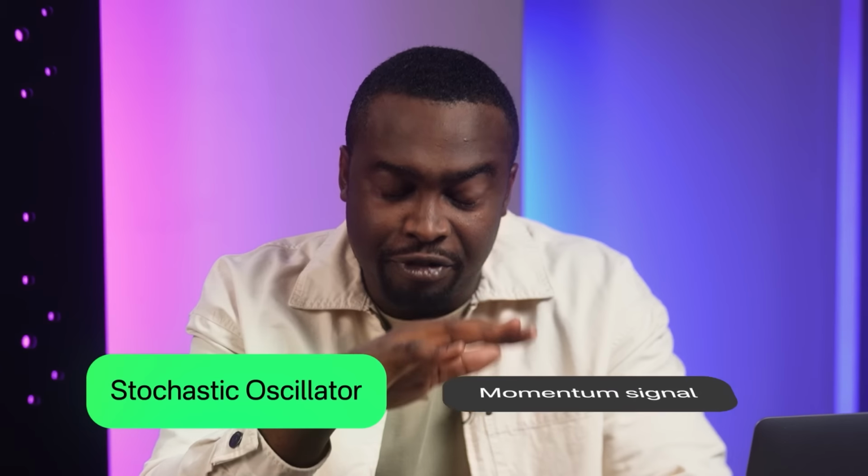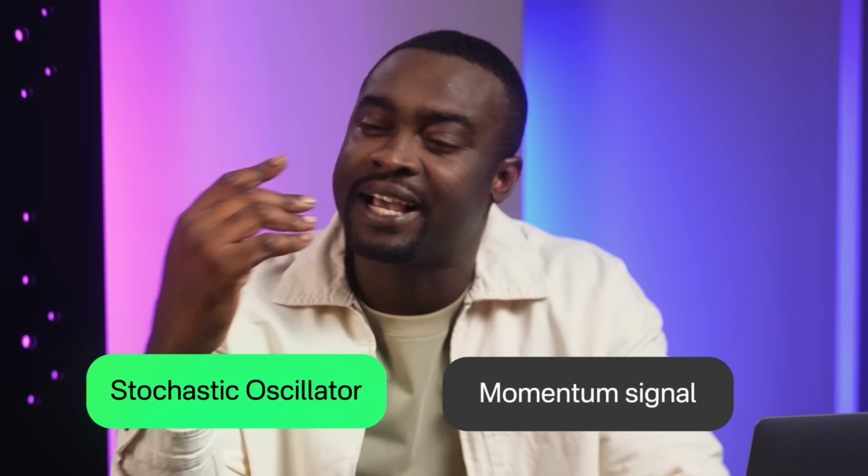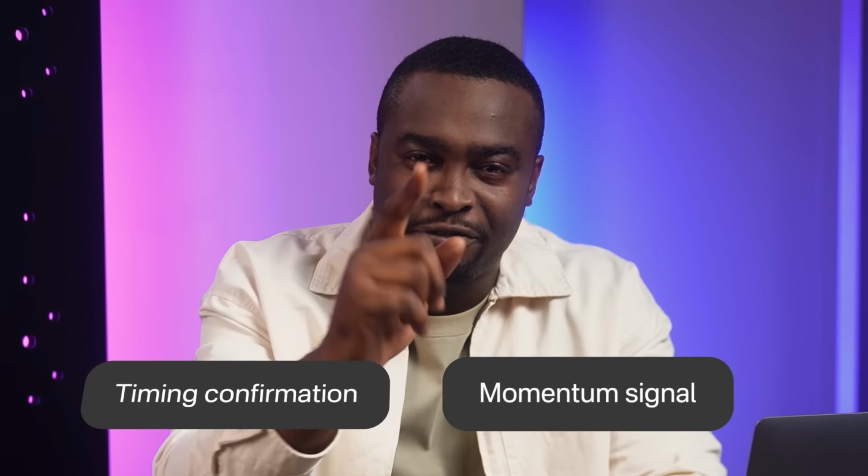Let's break down why this combo might even surprise experienced traders. You might be thinking that I've used the commodity channel index or the stochastic oscillator before. So what is new about this? The key is using them together, which gives you an early momentum signal from the commodity channel index and precise overbought and oversold timing from the stochastic.